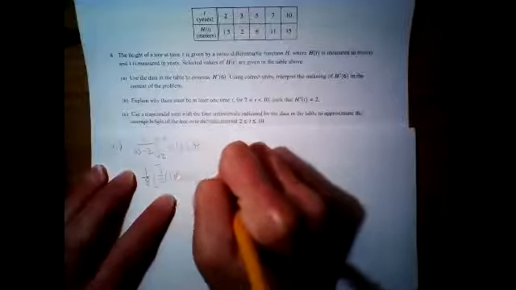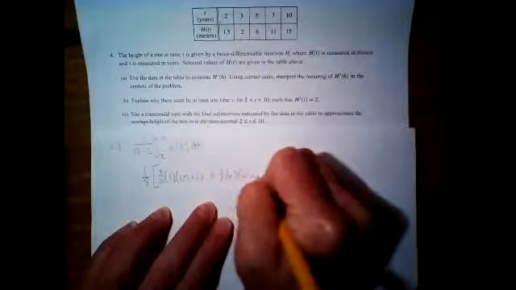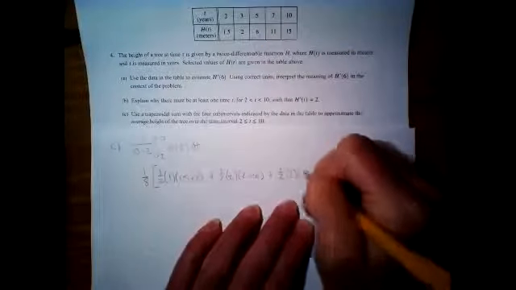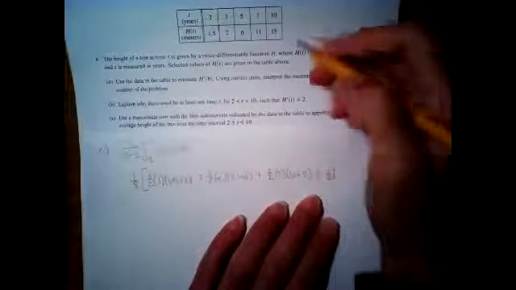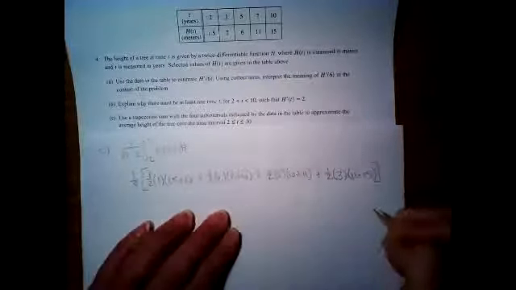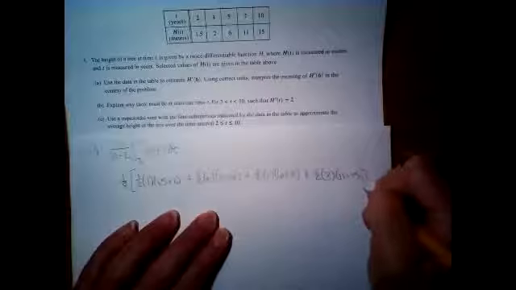Then 1/2, and the next one from 3 to 5 is 2, and then add the bases together. The next one from 5 to 7 is 2, add the bases together, it's 6 plus 11. And the last one, 1/2, 7 to 10 is 3, and then add the bases together. And then this would be meters.